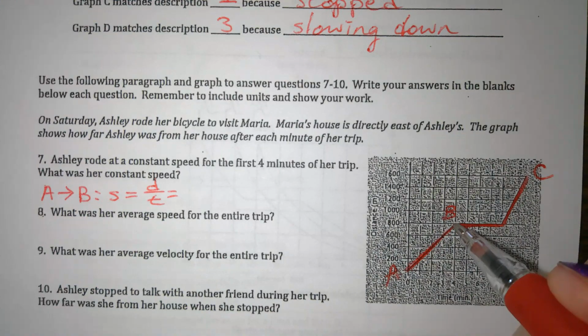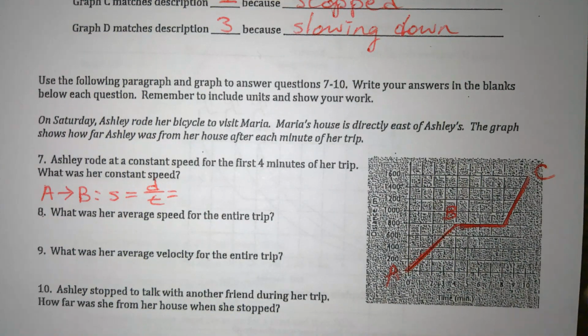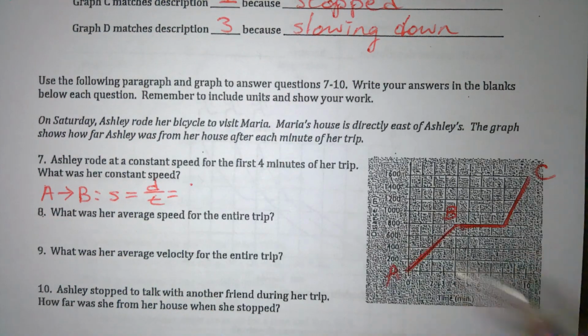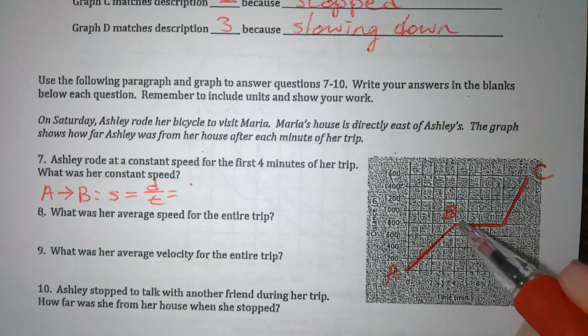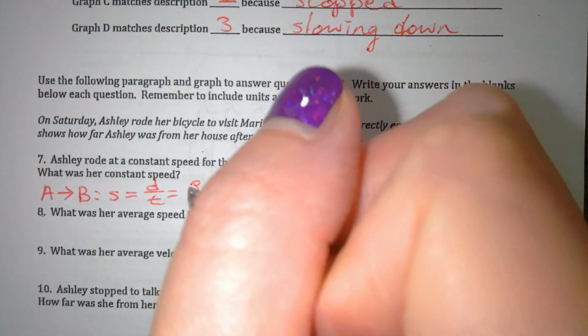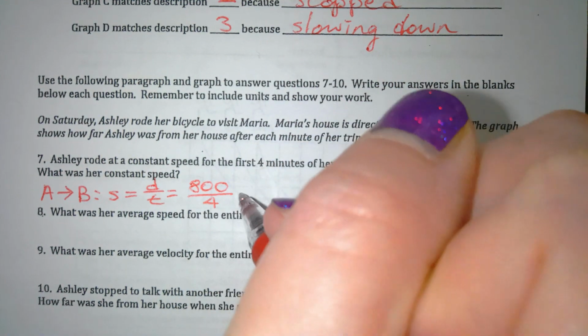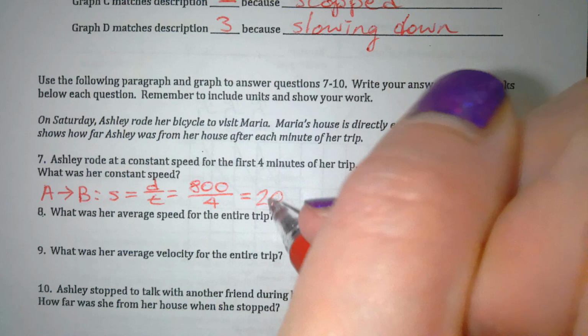From A to B, how far did she travel? What's the distance there? 800. And then how long did it take her? And so when you divide it, you get 200.